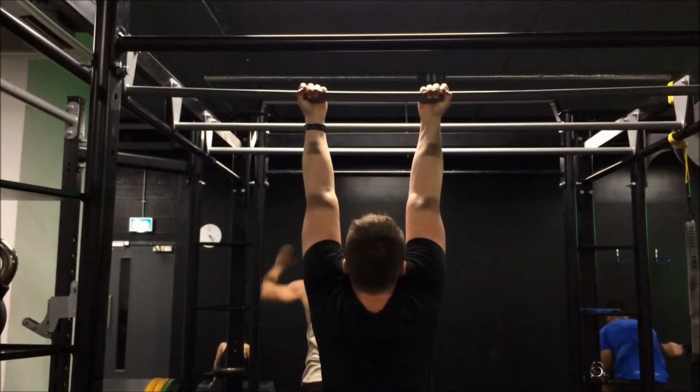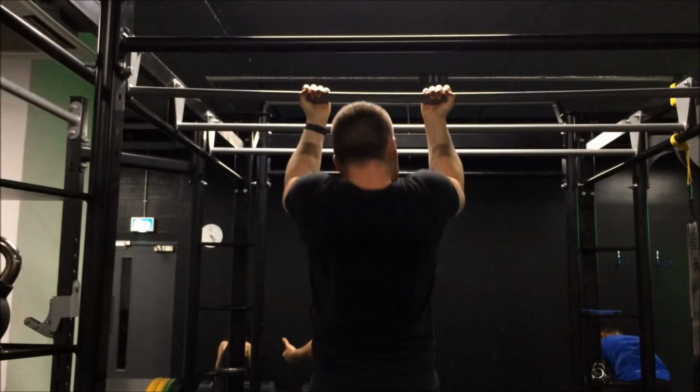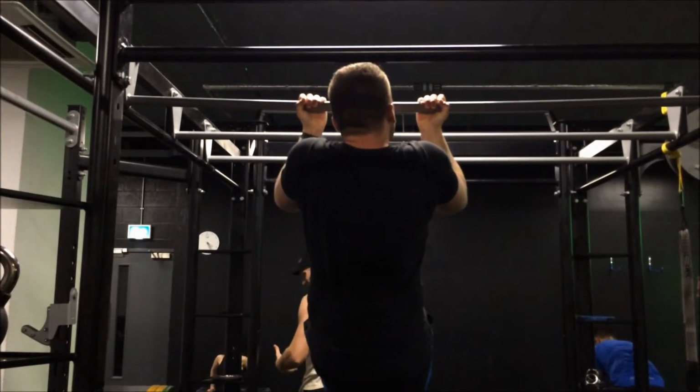The next athlete we will look at is John. John does struggle with pull-ups in both grips. Some would say that he struggles with his movement patterning because of his strength. However, he does have a capacity limitation.